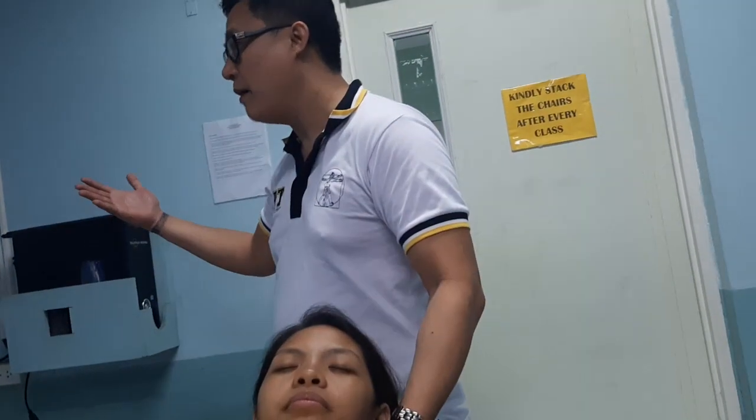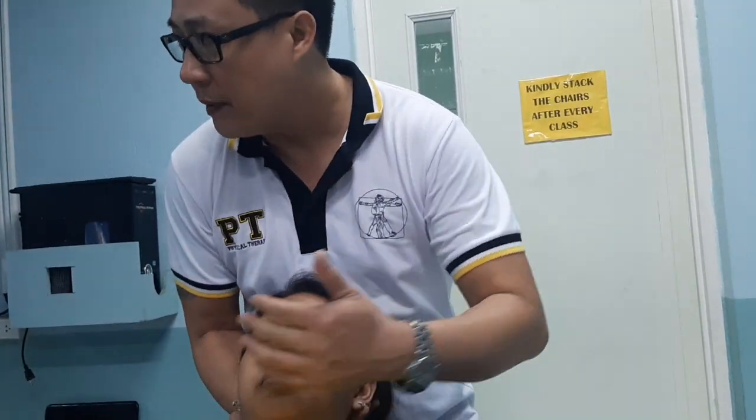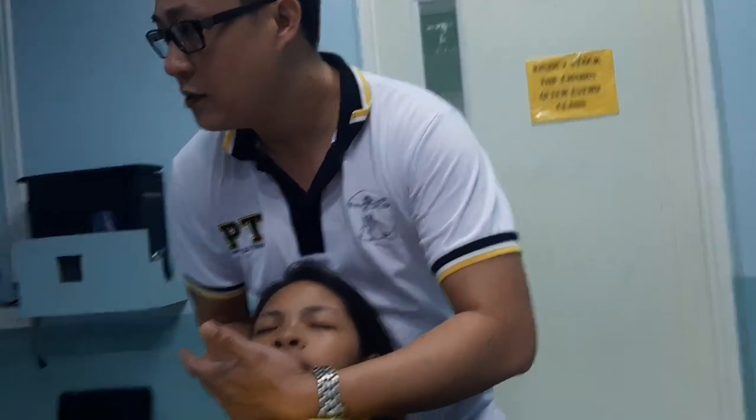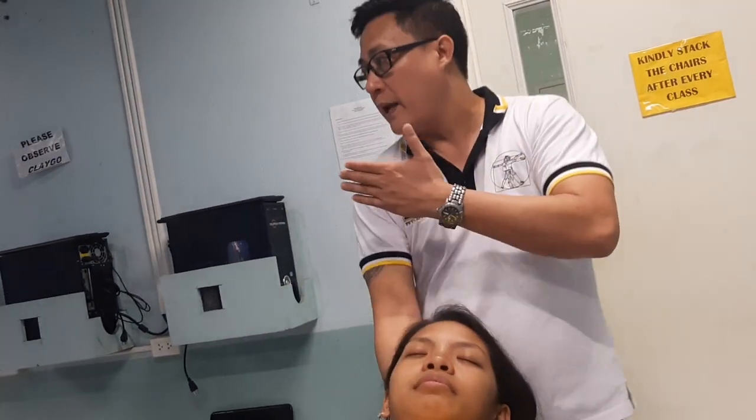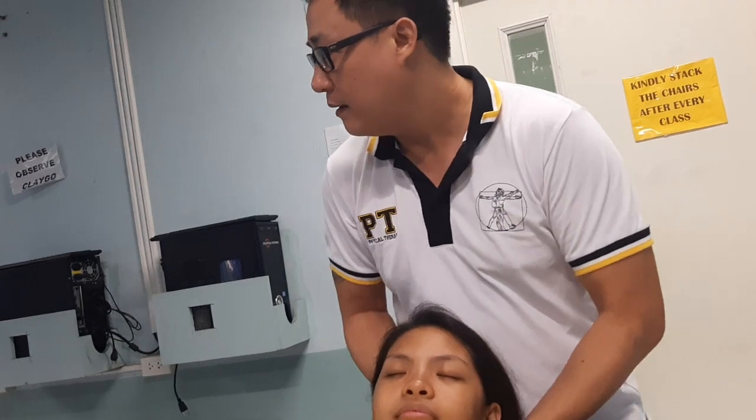Or if the patient is too heavy, go near to the patient and then use your weight. Use your weight going backward.